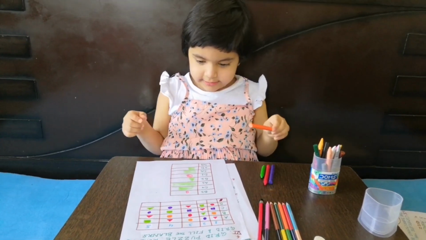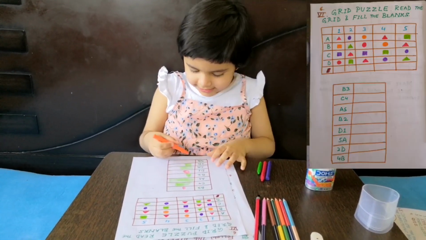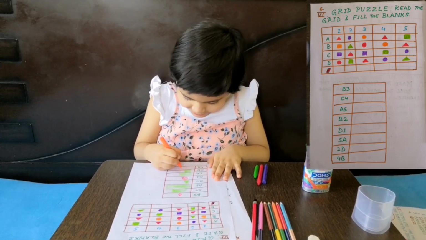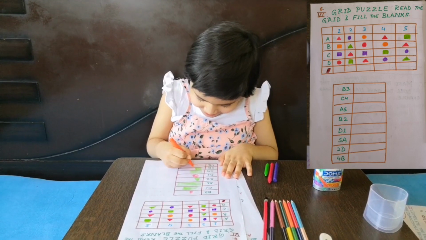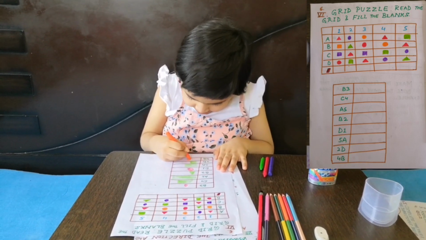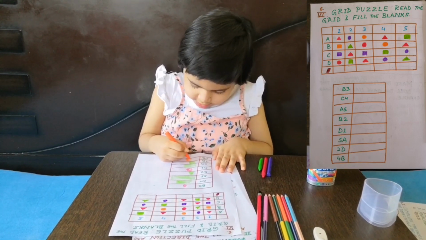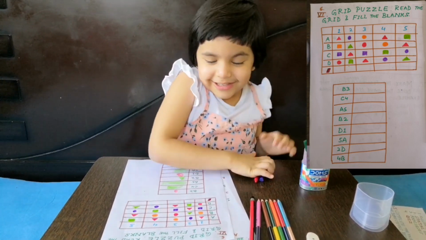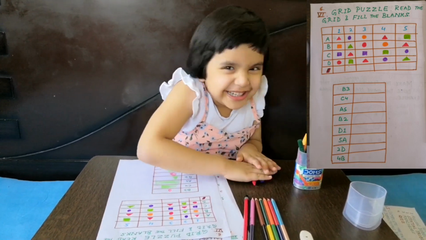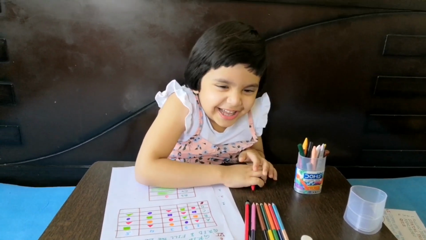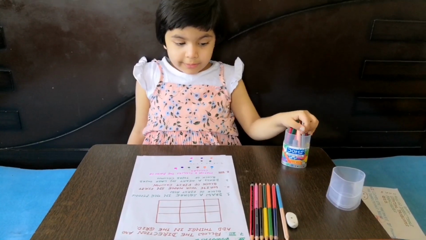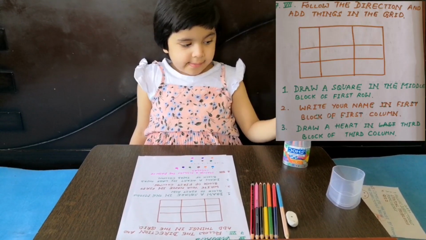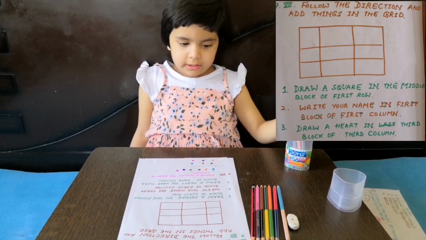Orange. No green. No more green, right? Yes. No more purple now. Only red, green, and orange. No purple was coming. Okay, next. 7. Block of the first row. Ah, now I got it.